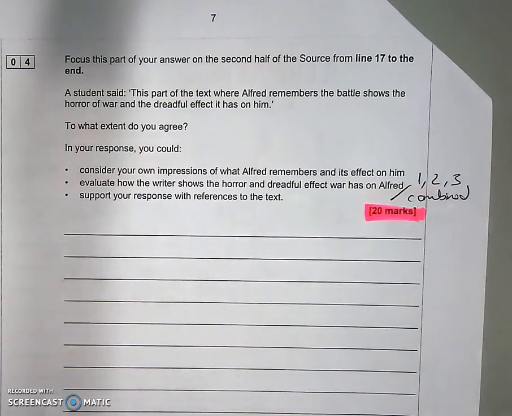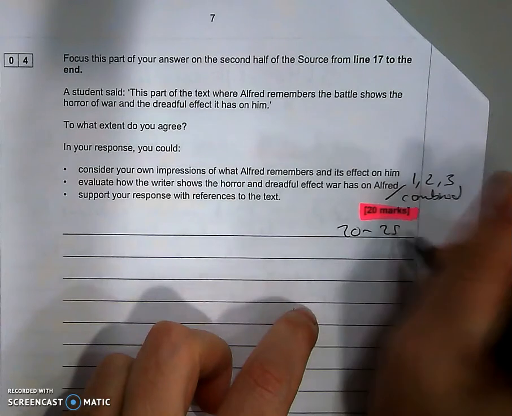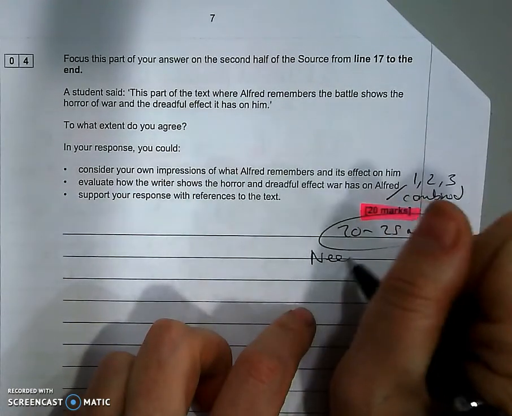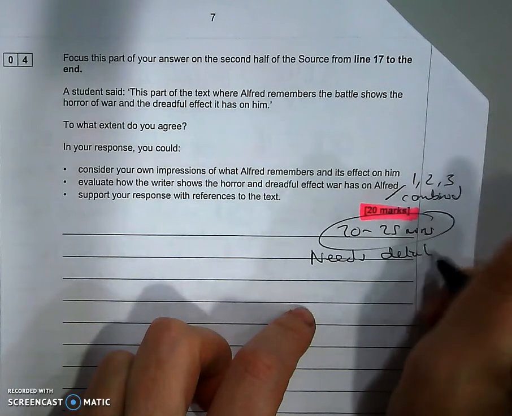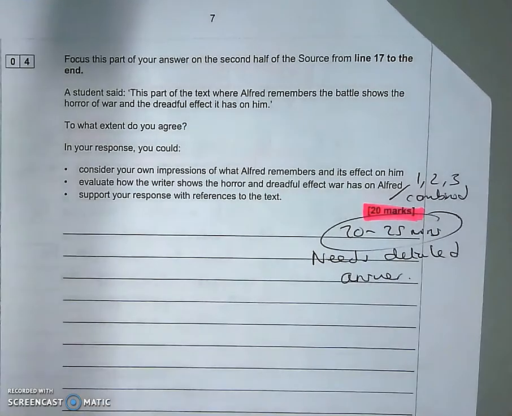So if you've written and you're looking back at your work, for question number 2, which is an 8-mark question, question number 3, which is an 8-mark question as well, and you're writing tons more for those, then there's something that's not quite right. You're going to need to spend about 20 to 25 minutes on that, and it needs a detailed answer. It needs to look like you've written for 20 to 25 minutes.